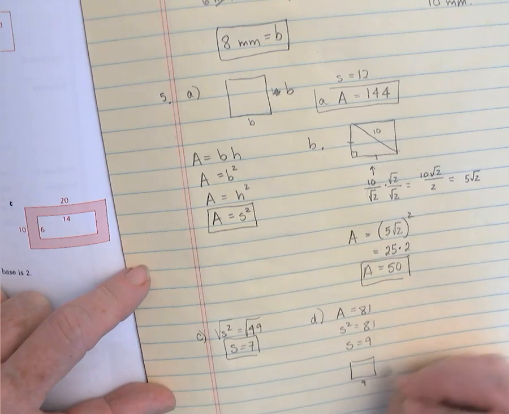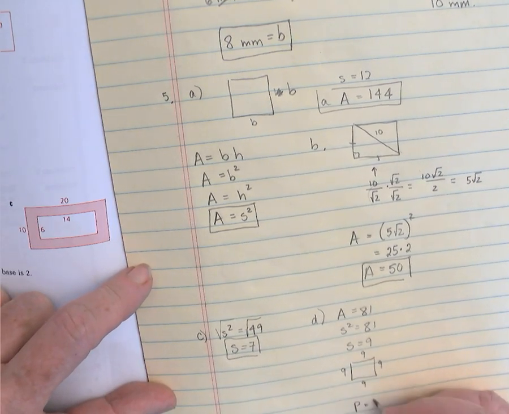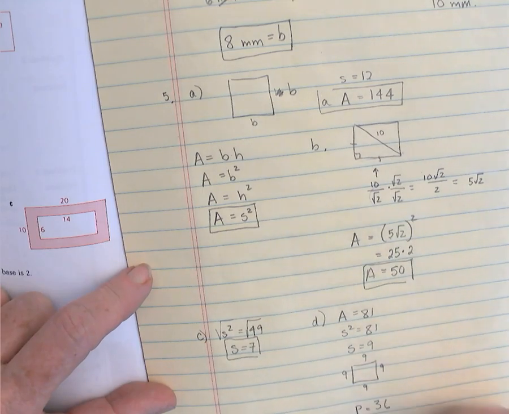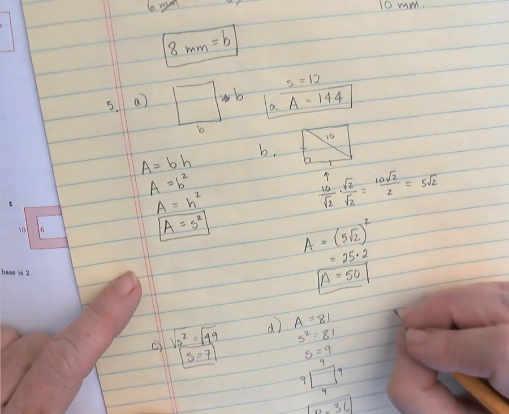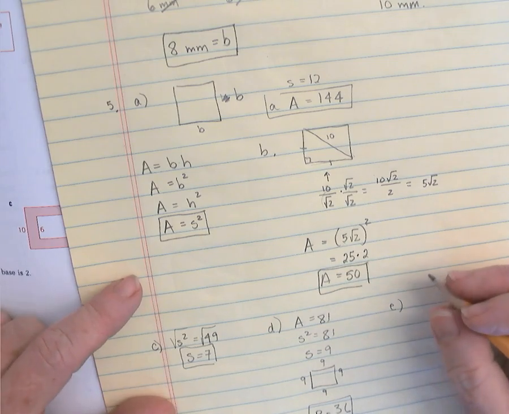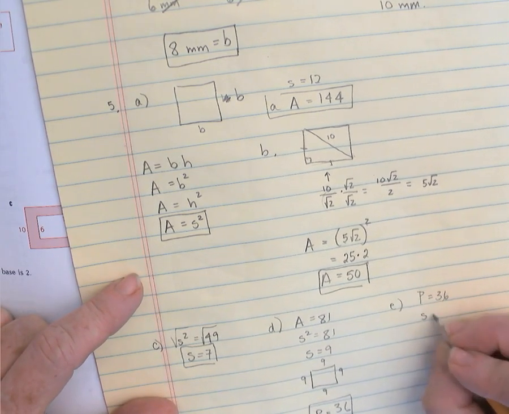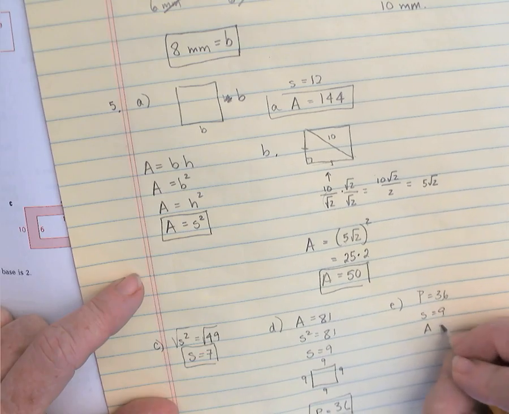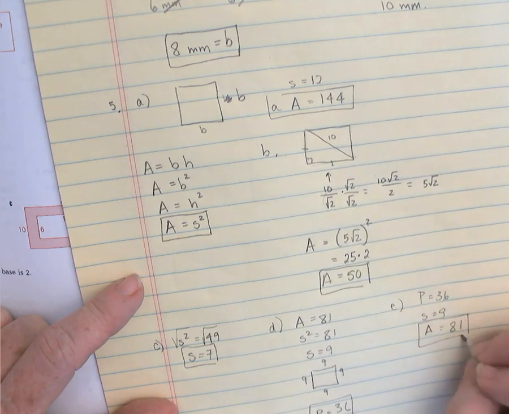Well, we have 4 congruent sides, each of length 9, so our perimeter is going to be 36. And lastly, for 5E, we know that the perimeter is 36, so we know that each side must be 9, so we know the area going in the other direction is 81. And that is question 5.